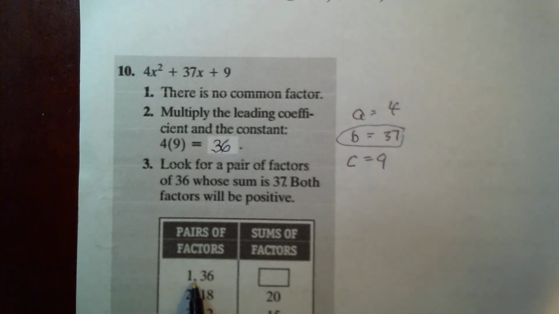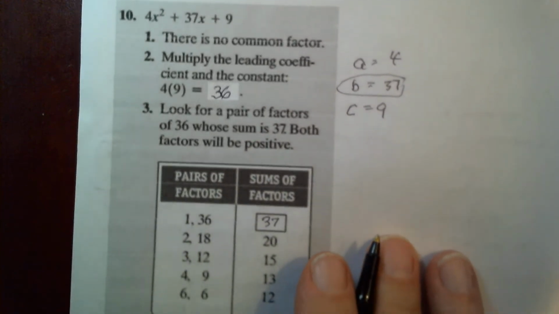And the way it's written here, 1 and 36, of course, 1 times 36 is 36, and 1 plus 36 equals 37. Bingo. So we've got the answer right here. So that's convenient. That's already laid out for you here. Here are the other factorizations of 36, 2 times 18, and 3 times 12, and so on. And anyway, we don't need the other ones. We already have the p and the q.